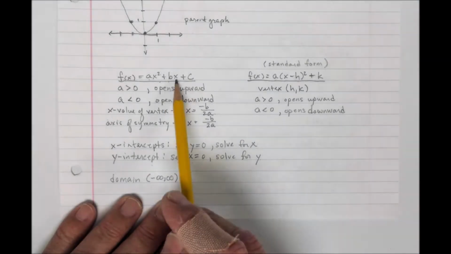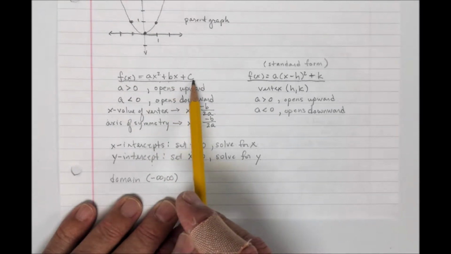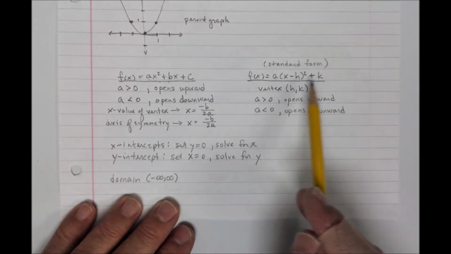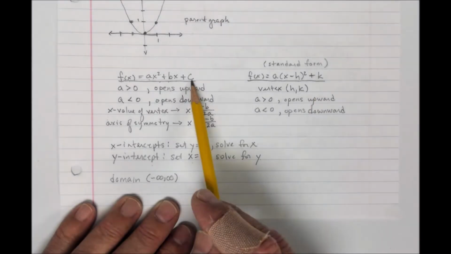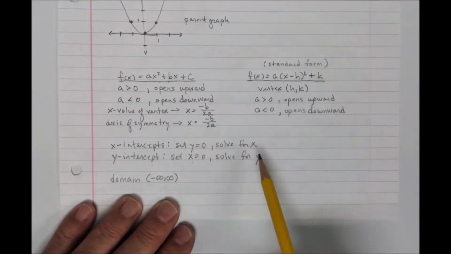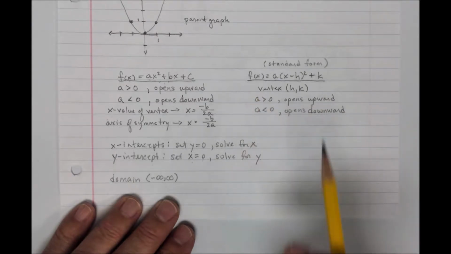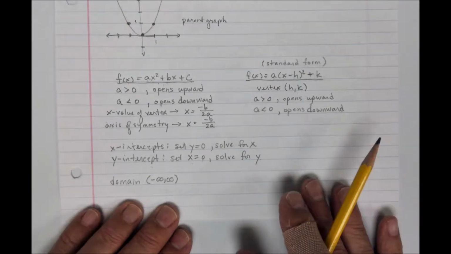So if it's in this form, if you set x equal to 0 here, it's going to happen when the y value is c, so it's going to be at (0, c), from back here. But if it's in this form, it's not going to be (0, k), because that's not necessarily going to be that constant term. You'd have to multiply it all the way out and simplify it and put it into this form, which it's just as easy to plug 0 in for x and then solve for y, because that's your y value there. The domain, remember, for polynomial functions is all real numbers, and that's true no matter if it's a constant function, a linear function, a quadratic, a cubic, a quartic, whatever kind of polynomial function there is.